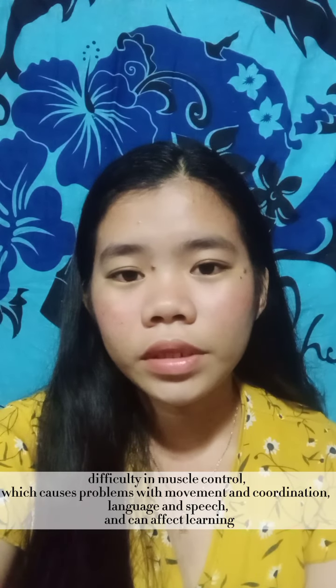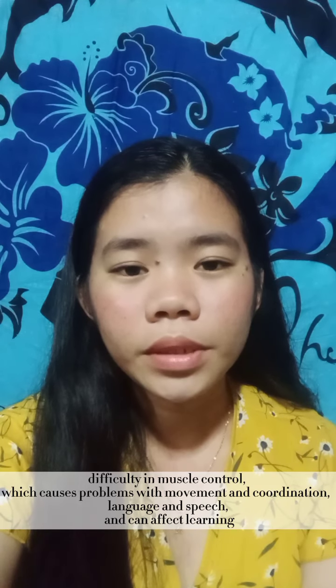Number 9 is the dyspraxia, also known as developmental coordination disorder or DCD. This is a disorder that is characterized by difficulty in muscle control, which causes problems with movement and coordination, language and speech, and can affect learning. Although not a learning disability, dyspraxia often exists along with dyslexia, dyscalculia, or ADHD. Number 10 is the executive function.